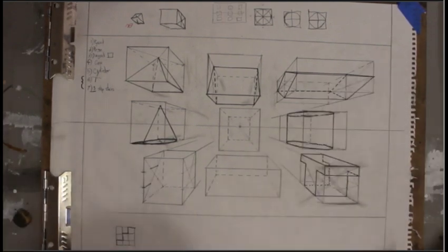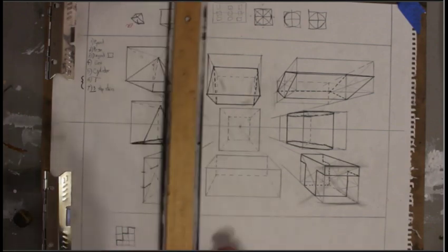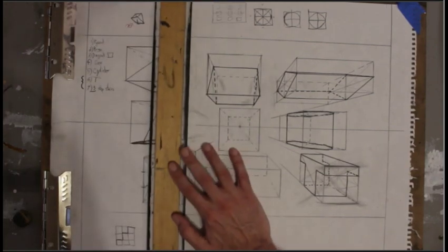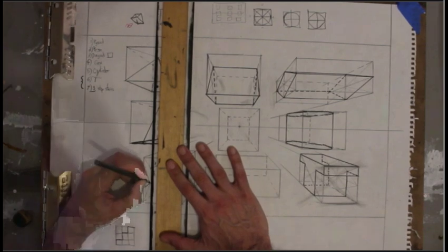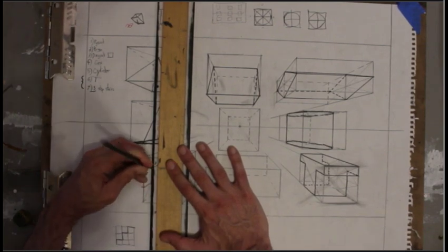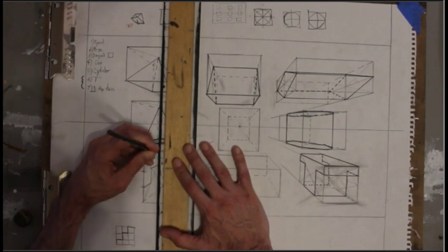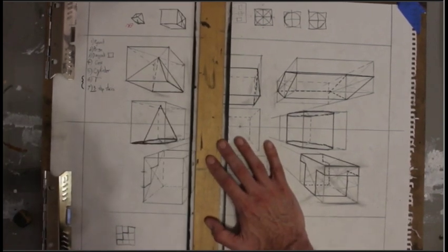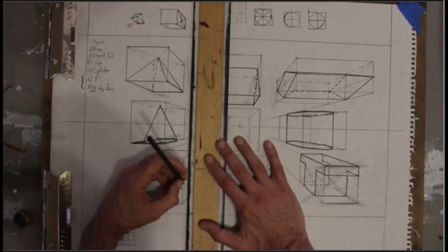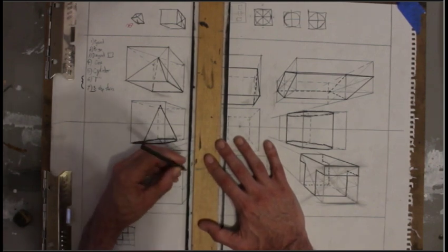So let's connect our steps with verticals, like so and so. From this point to that point.